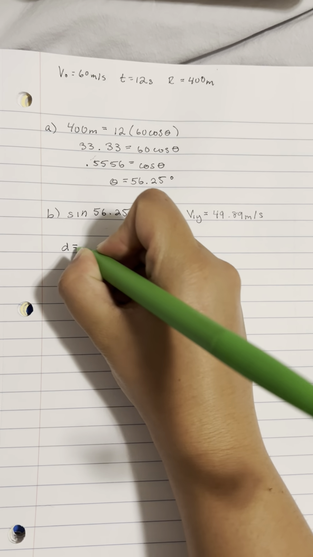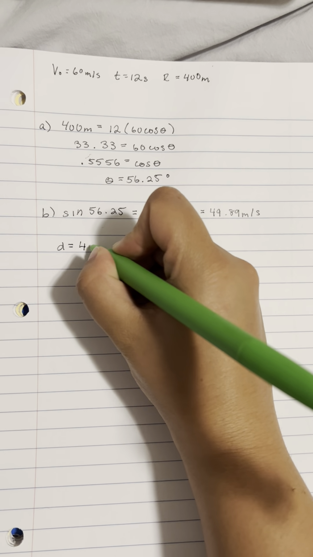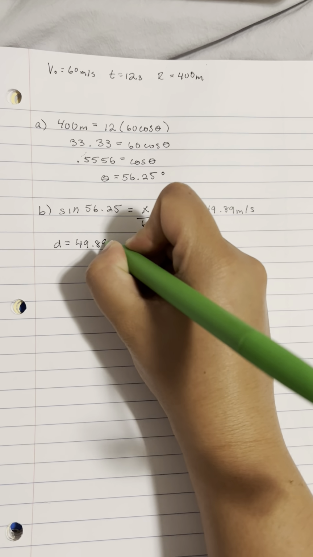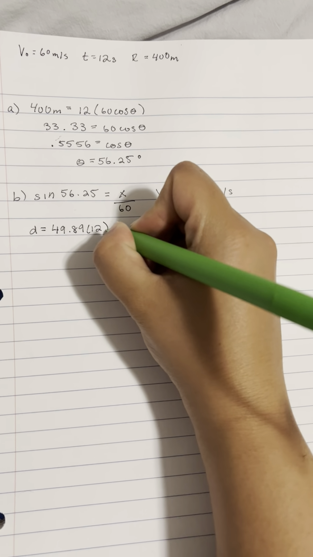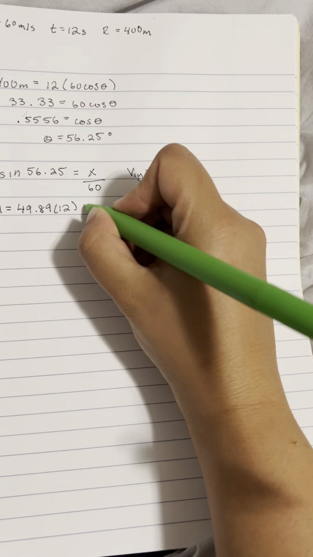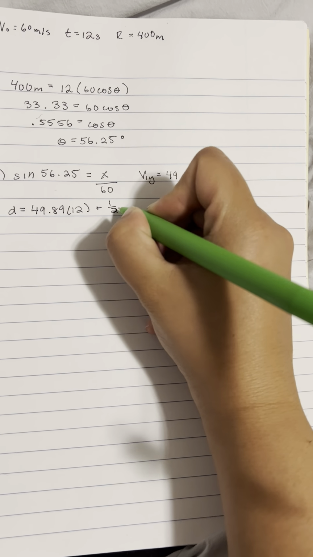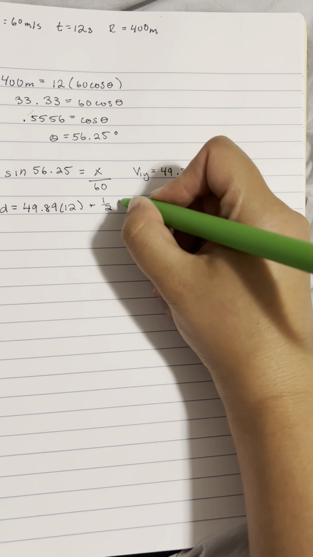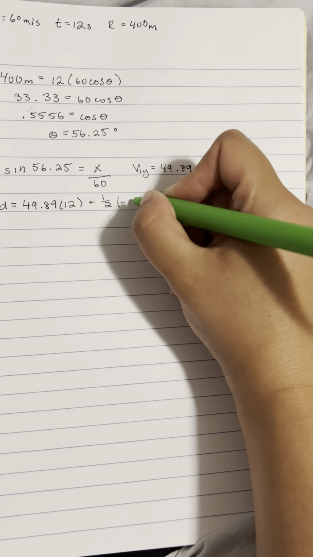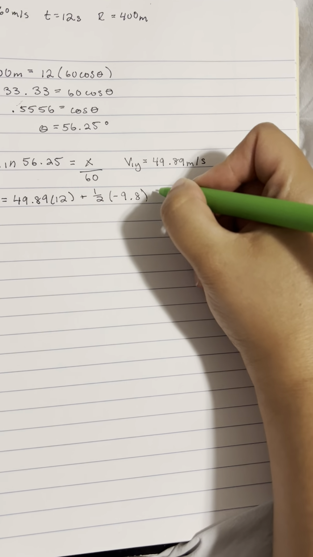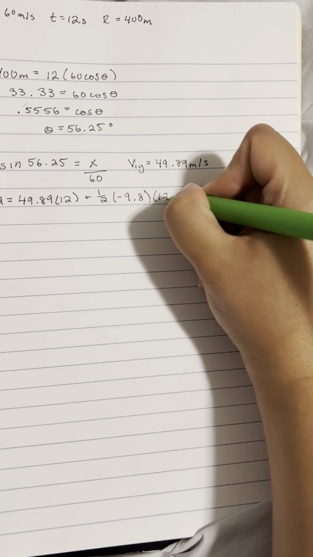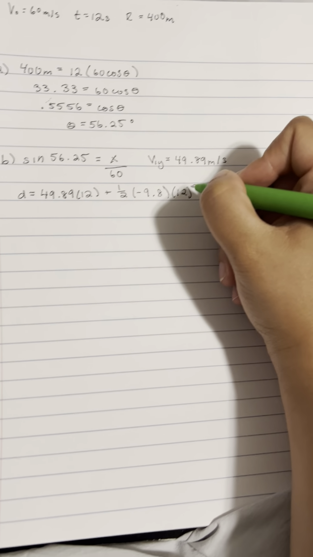So D equals 49.89 meters per second times total time, which is 12, plus 1/2 times the acceleration, which is negative 9.8 meters per second squared, times time squared.